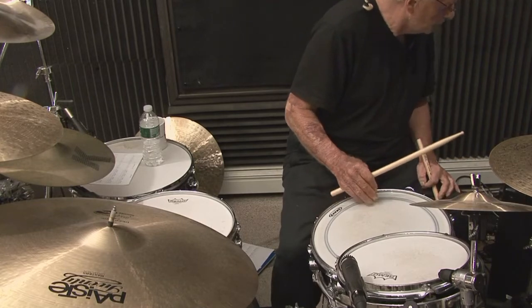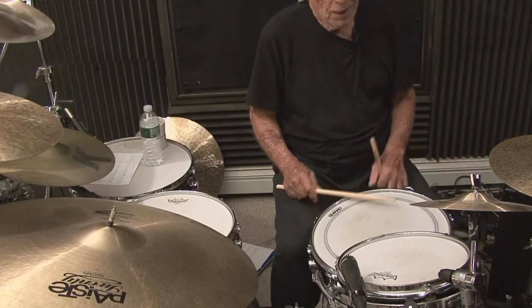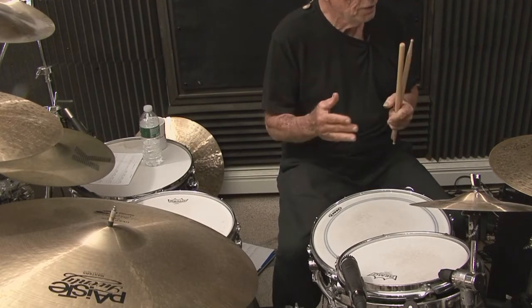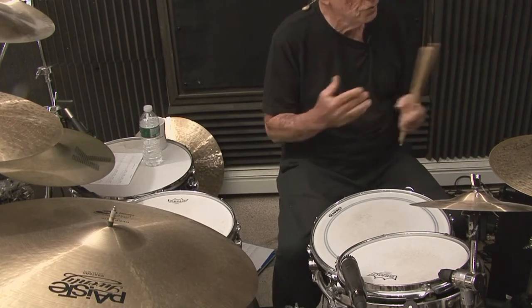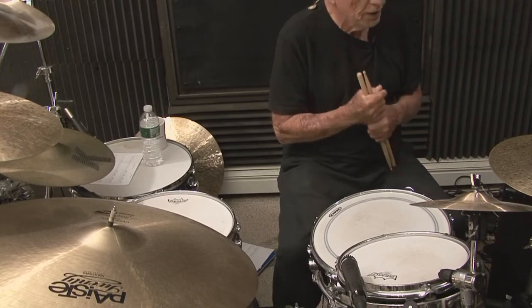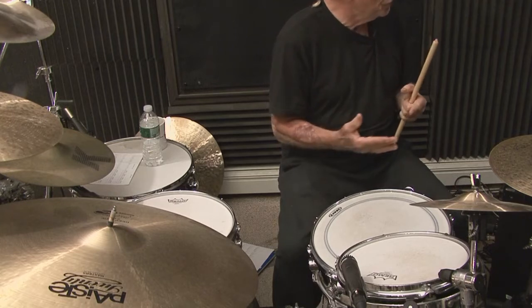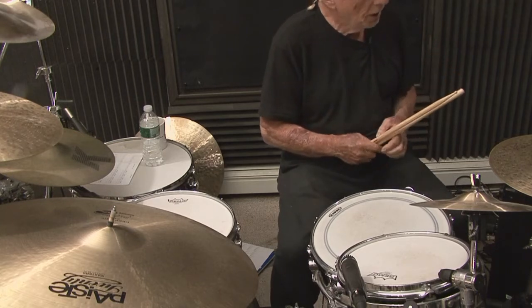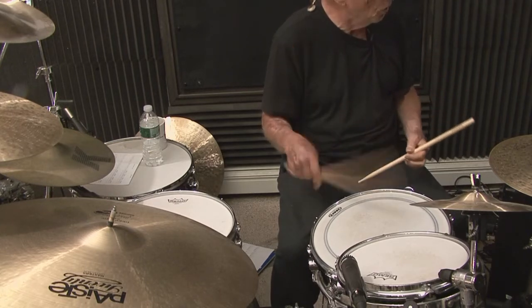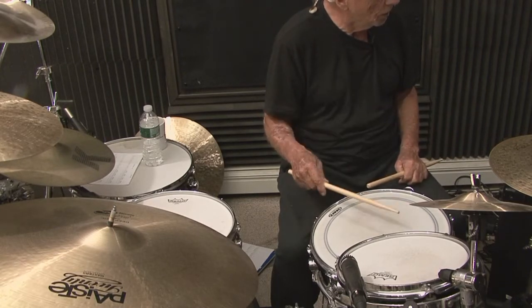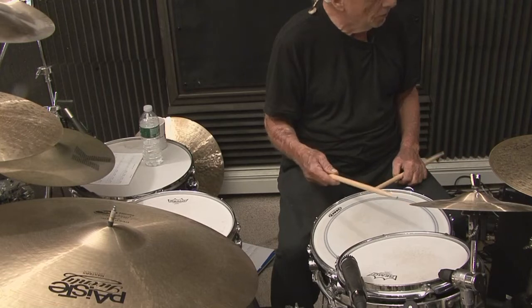Okay, so what we have now is the eighth note triplet. Now I have a few ways of counting the eighth note triplet: 1 and 2 and 3 and 4 and. That's how I count it. It works for me and it works for all of my students. And occasionally I'll count the triplet as 1, 2, 3, 1, 2, 3, 1, 2, 3 for subdivisional reasons.